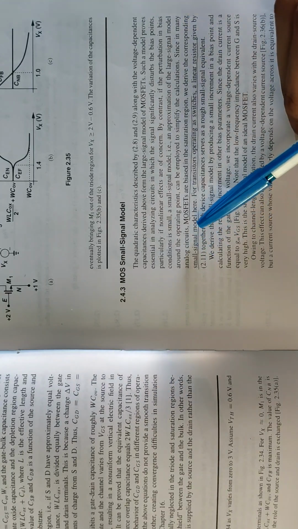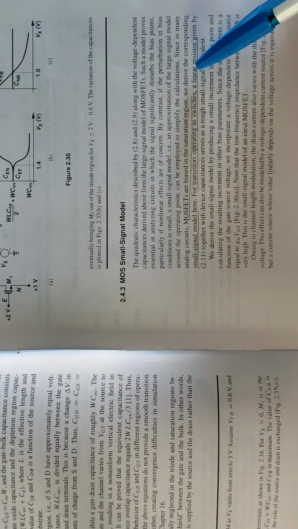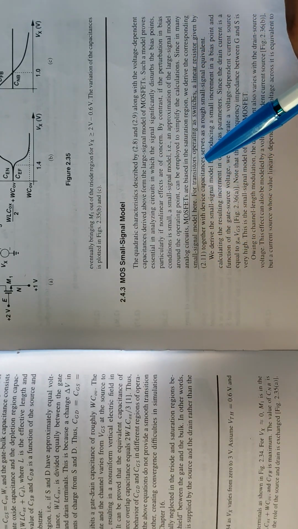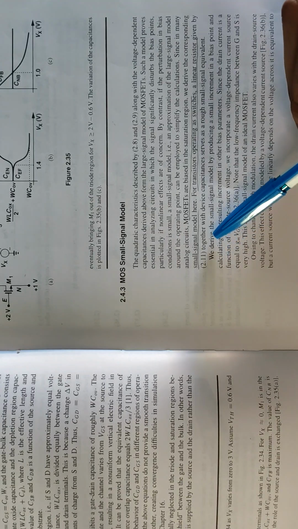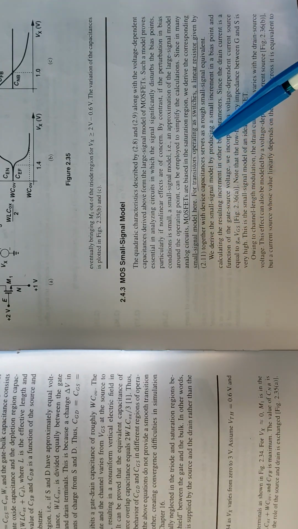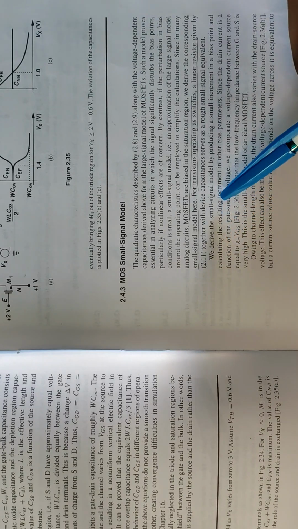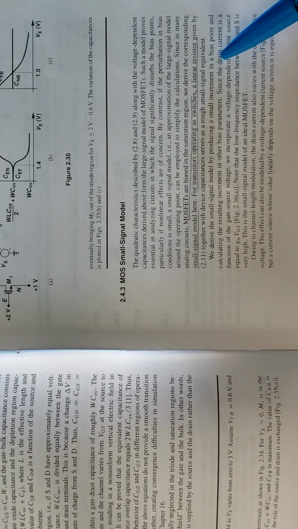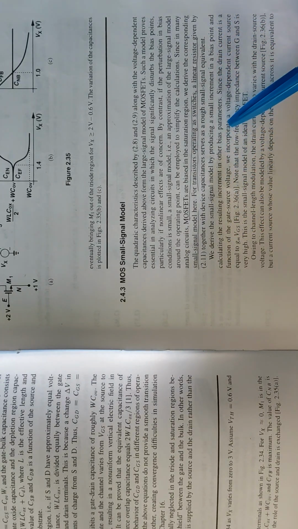Since in many analog circuits MOSFETs are biased in the saturation region, we derive the corresponding small-signal model here. For transistors operating as switches, a linear resistor given by the equation, together with the device capacitance, serves as a rough small-signal equivalent. We derive the small-signal model by producing a small-signal increment in a bias point and calculating the resulting increment in other bias parameters.